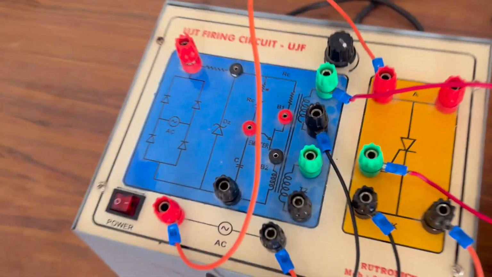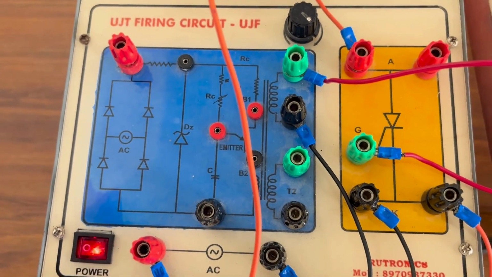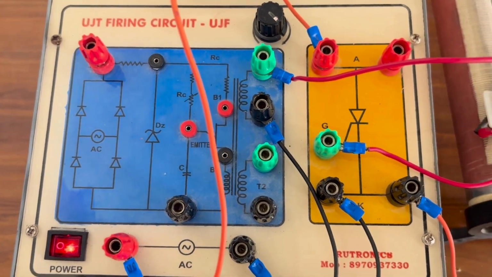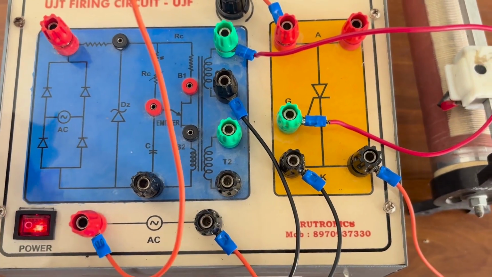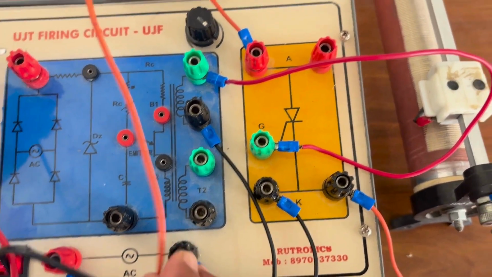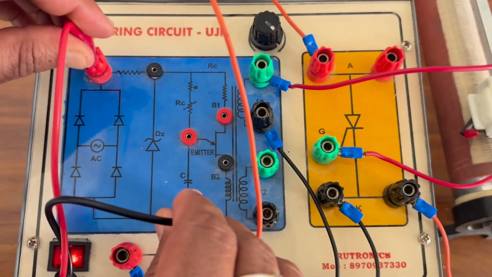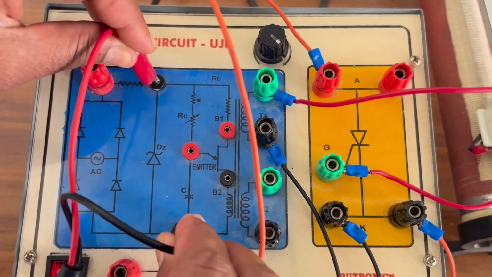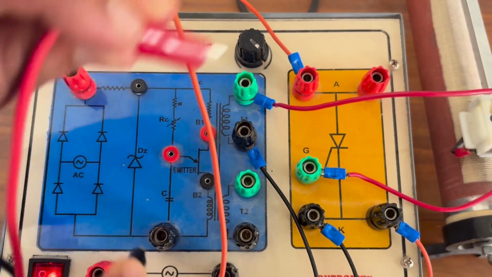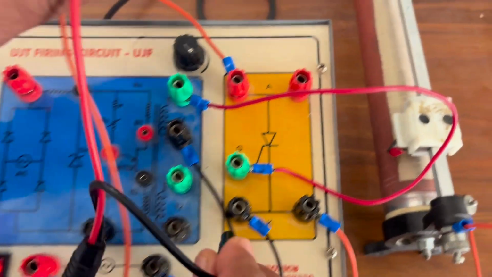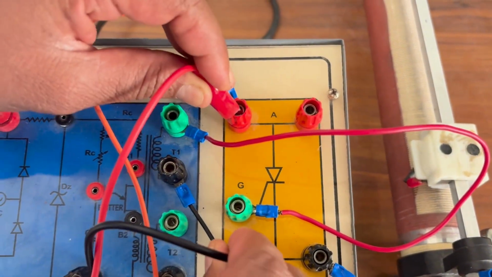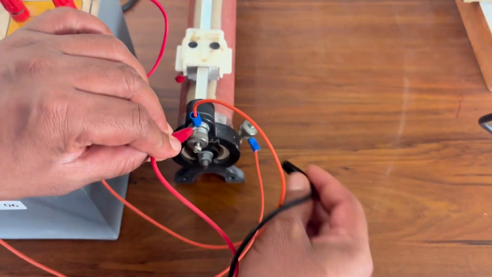So today we are going to study the UJT turn-on circuit using a synchronized relaxation oscillator. We have to make the connections as per the given circuit diagram. After turning on the supply, we need to check the waveform across the AC, then across the bridge rectifier, then across the Zener diode, then across the capacitor, then across the pulse, then across the SCR, and then across the load.